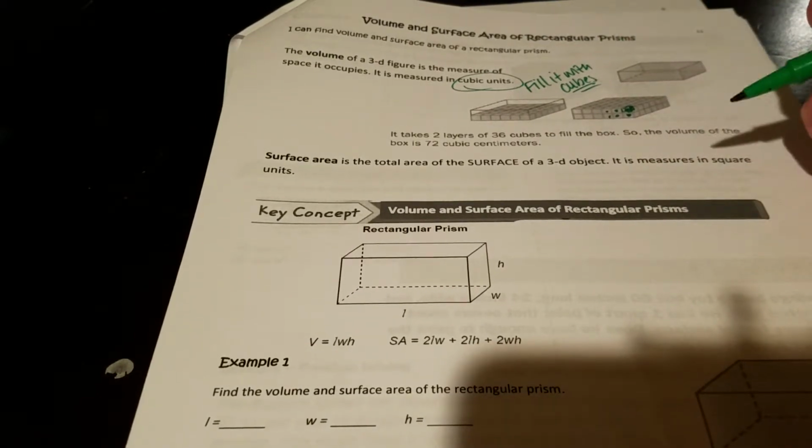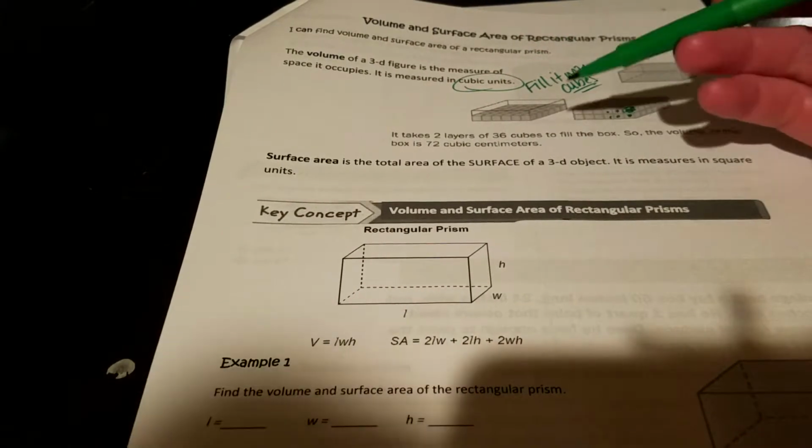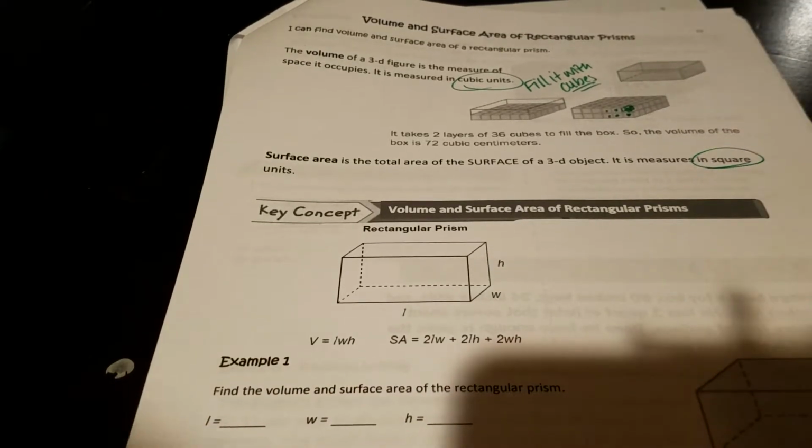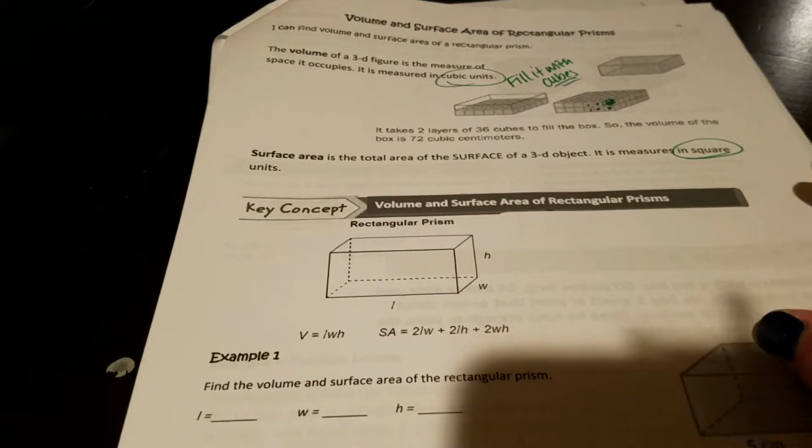as volume. Surface area is talking about the total area of the surface of the 3D object, so this is going back to being square units because we're talking about area.